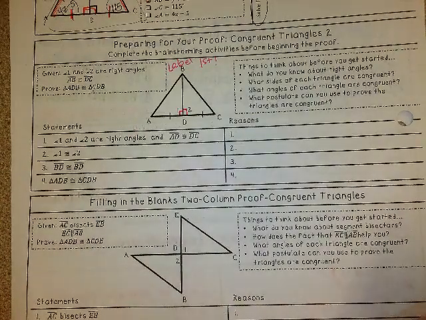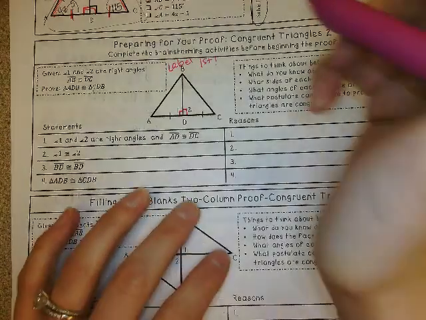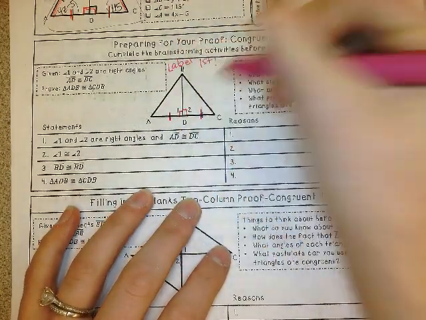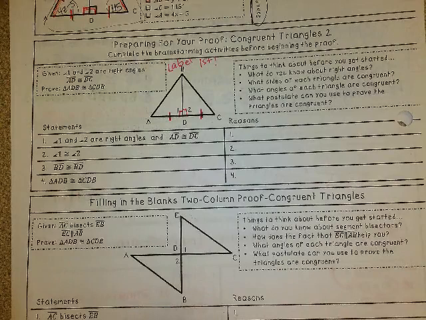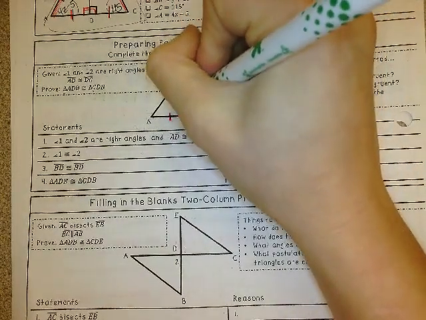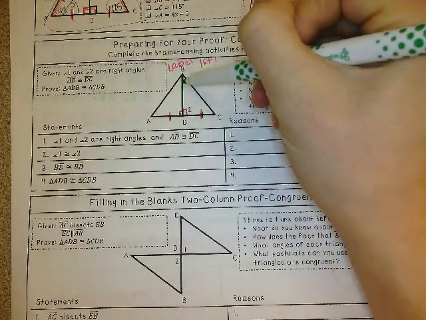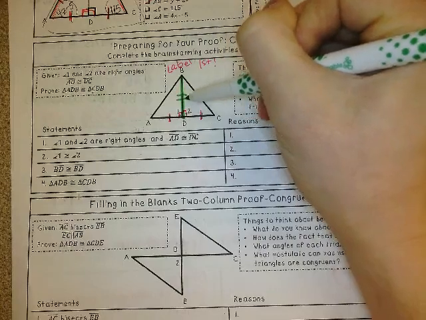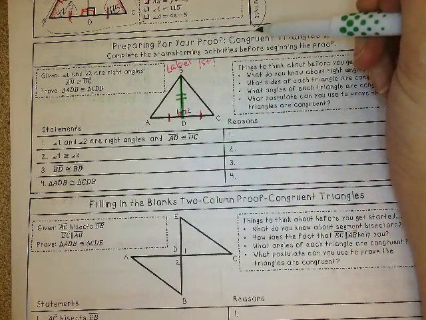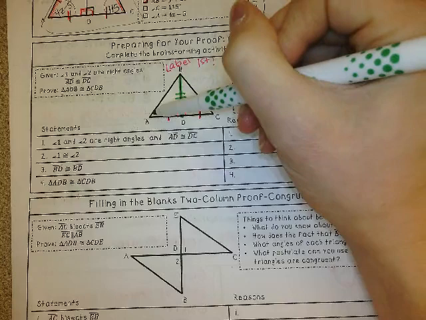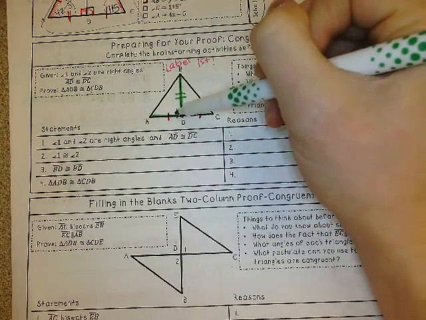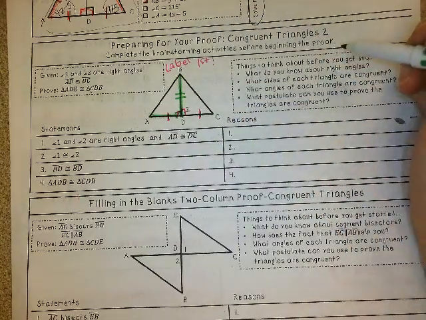AD is congruent to DC. That's already marked for us. Now I would always try to prove it first before you put it in your proof. I know that I need 3 congruent parts. Right now I only have 2, so I need that third part. It's congruent to itself by reflexive. Now I'll prove that these are congruent by side, angle, side. Let's put this in our proof.